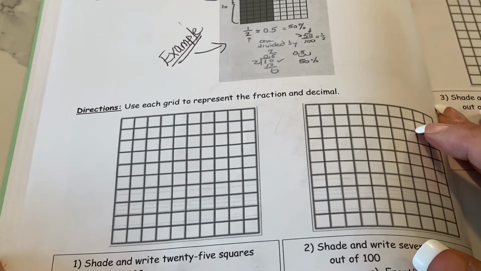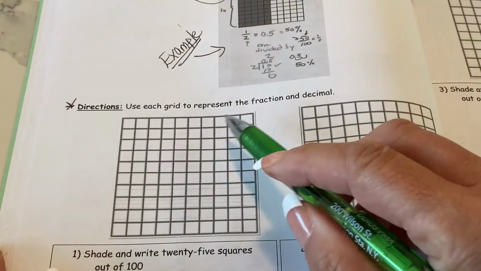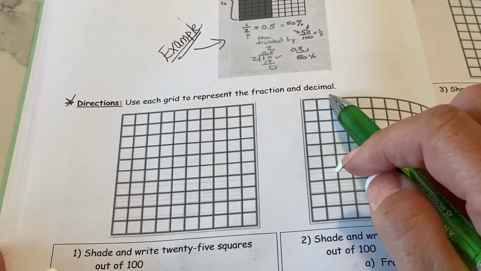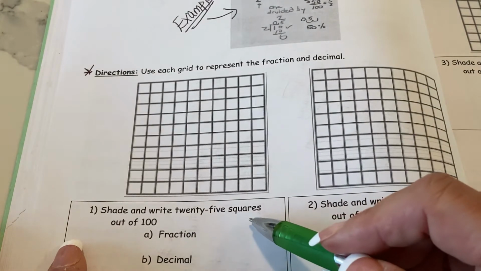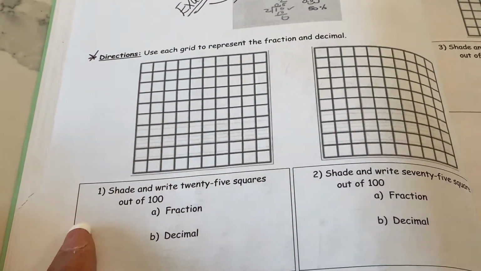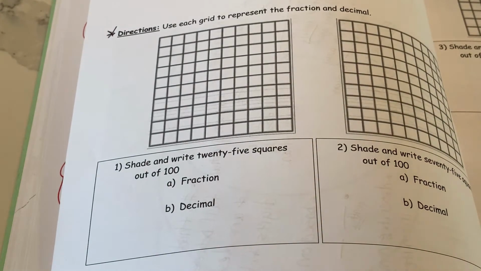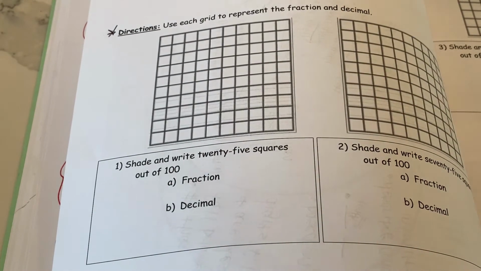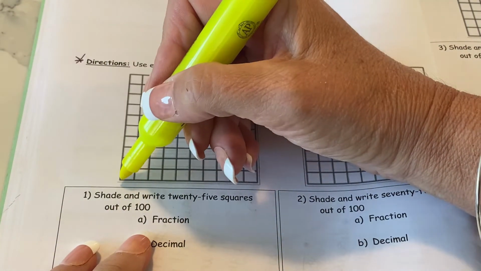Okay, let's do this one here. It says use the directions for your activities for today. Use each grid to represent the fraction and decimal. So number 1, there's 100 here. It says shade and write 25 squares out of 100. This really should be review for you. You could take a highlighter, a crayon, or a pencil, and we're going to do 25 out of 100. I like to use my highlighter.